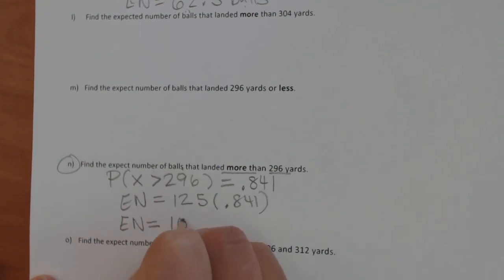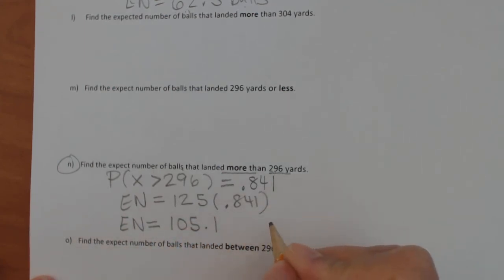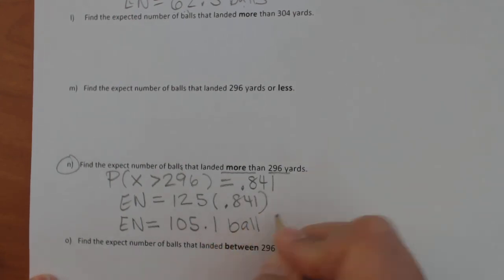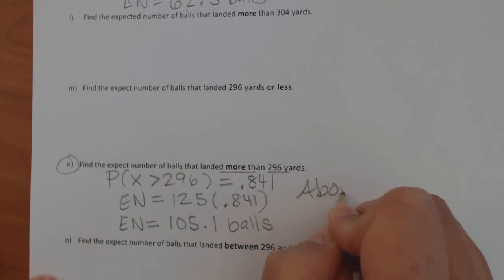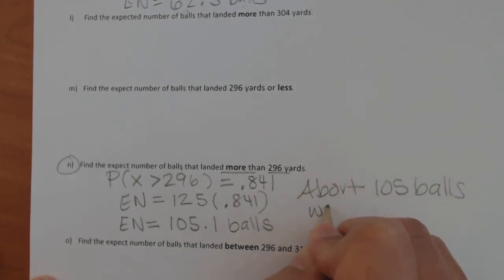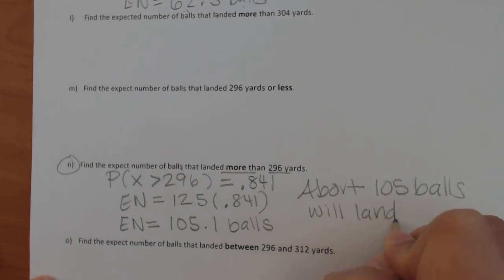So our expected number of balls that will be hit more than 296 yards is 105.1 balls. Again, you can say about 105 balls will land more than 296 yards.